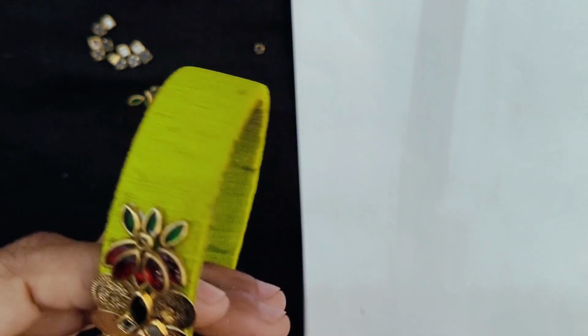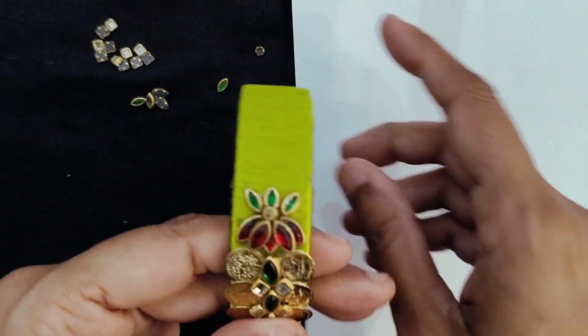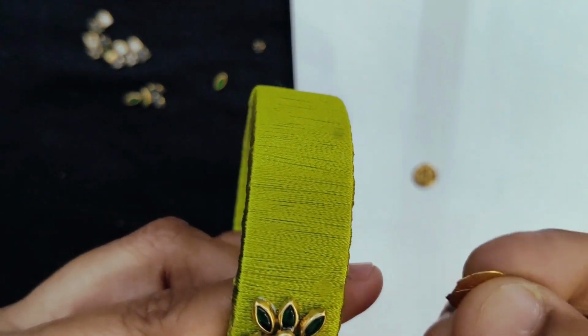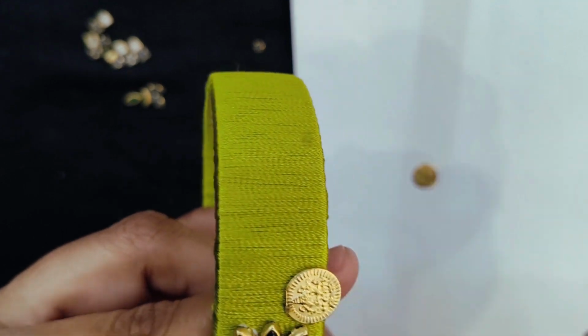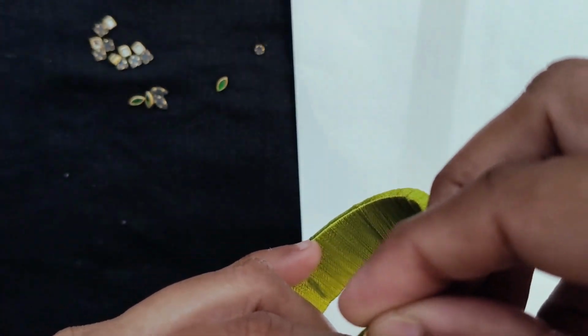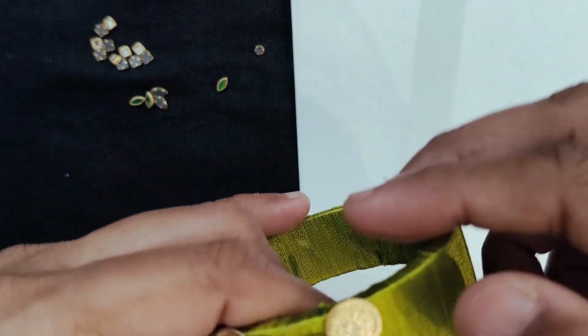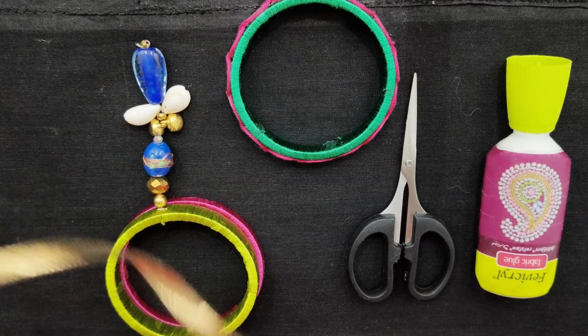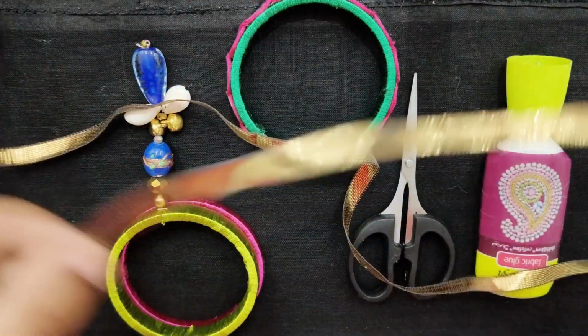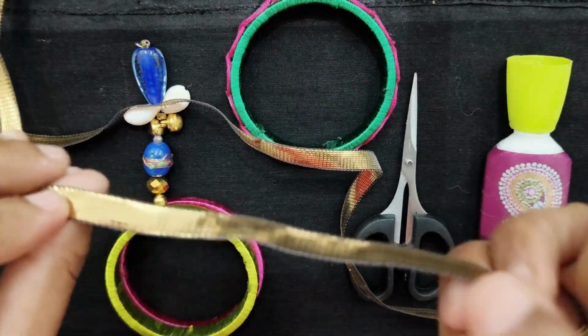So now your homework, which has been shared in the WhatsApp group, is to create a simple 3D flower using Kundan stones, just like this example. Use 12 Kundan stones and one round Kundan stone and create a 3D effect round flower and share it on the WhatsApp group. Now we will learn how to apply Gota lace on a bangle.